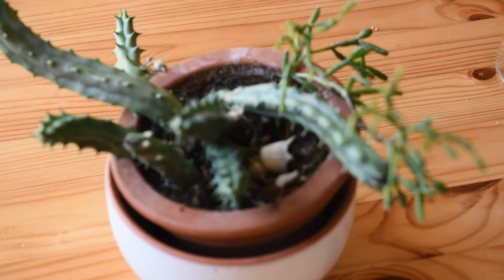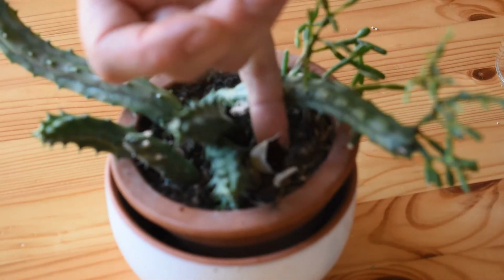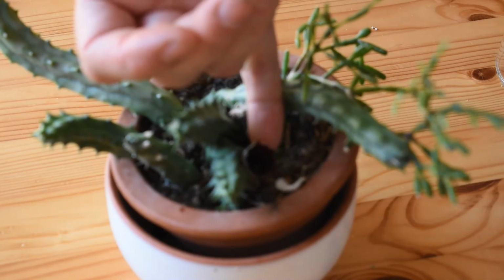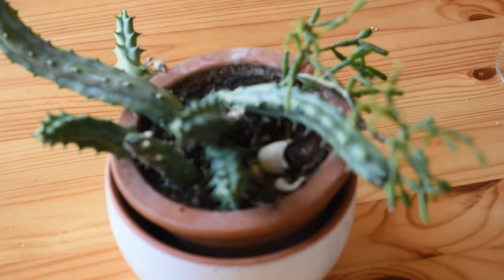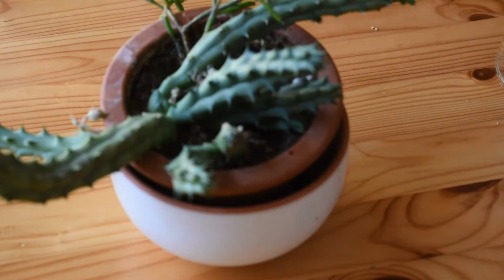Maybe the one here will be better visible. I will try to lift it and show it to you. Here it is. I hope it is visible, and if not, they look exactly like the schneideriana, so they are very similar to schneideriana.